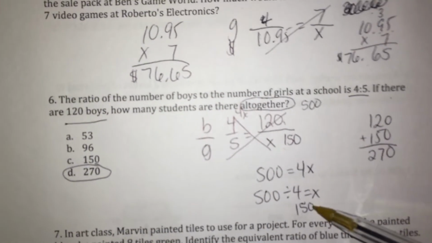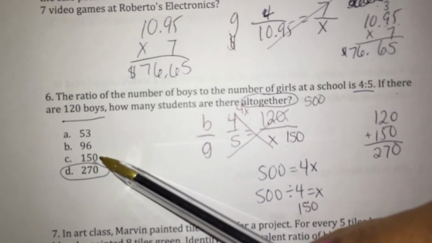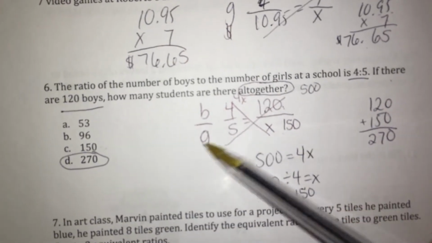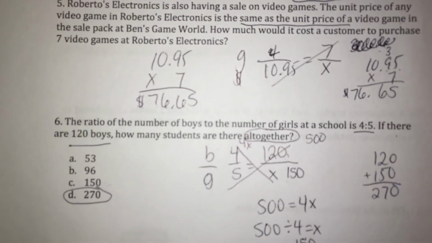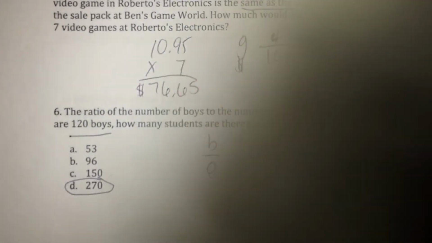Notice how if I had just stopped at 150 for the girls, there was a choice for that. So I had to go back to the problem because this only tells me the number of girls. It doesn't tell me altogether. All right, get ready for part 2 when I go through problems 7 through 15.